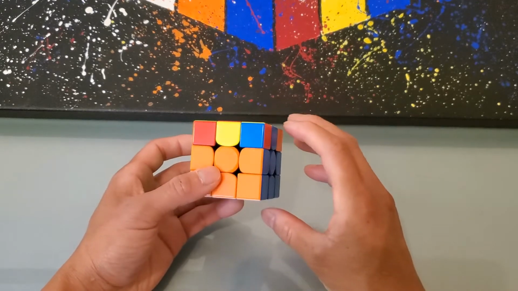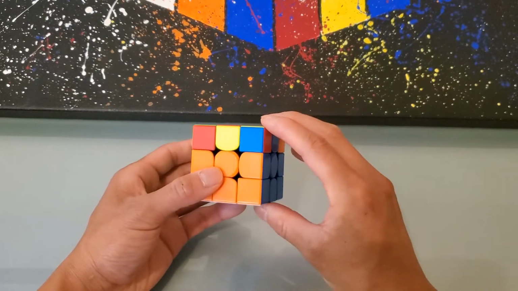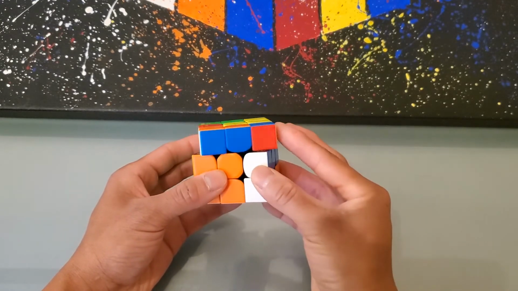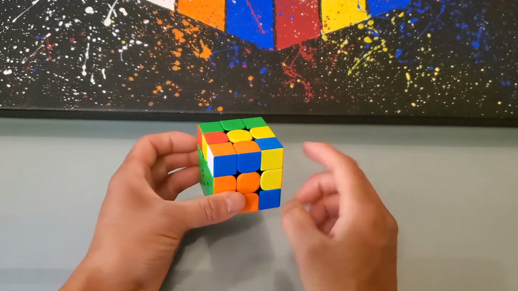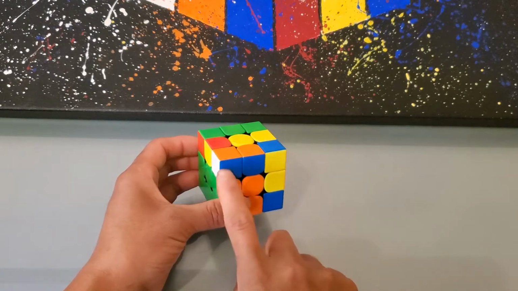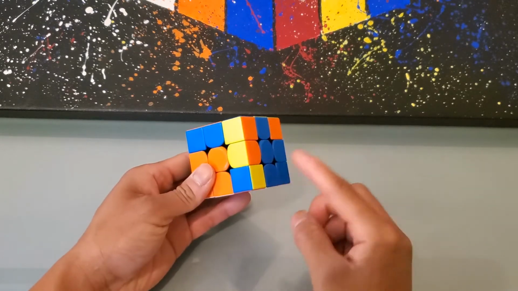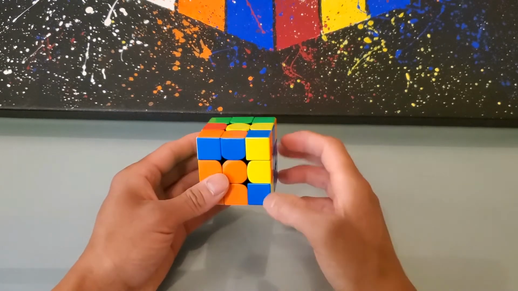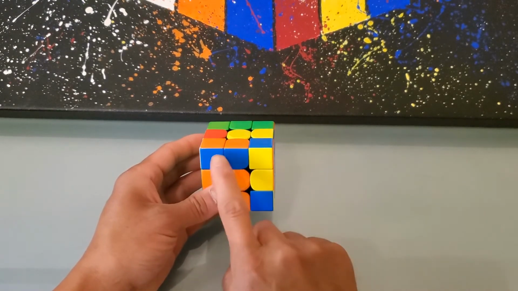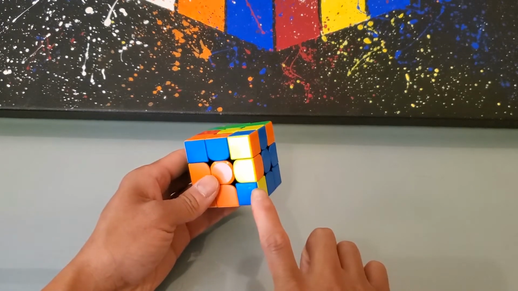It's almost like a Rubik's move, okay? You're gonna go away, right finger, down. We have just taken out this F2L pair, okay? We took it out of this slot. We're gonna insert this pair into this slot, okay? How do we do this?